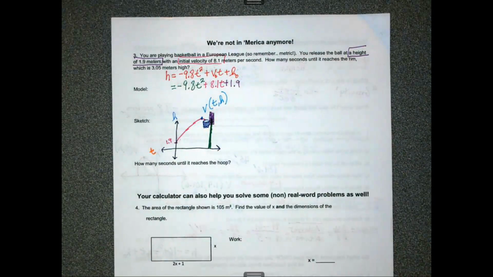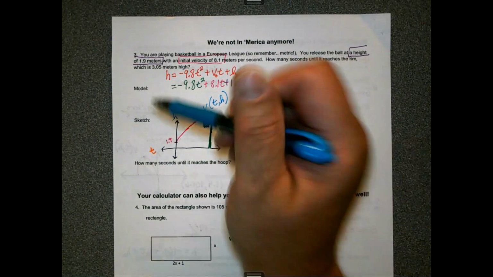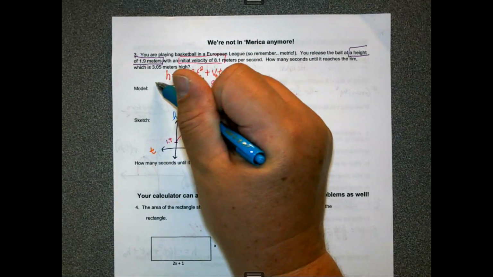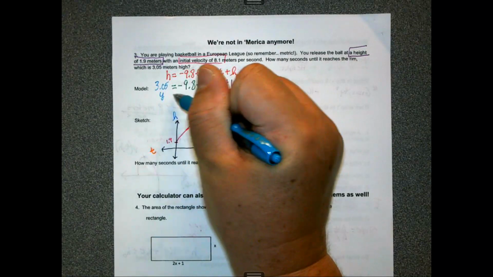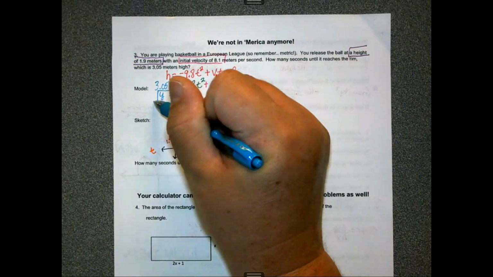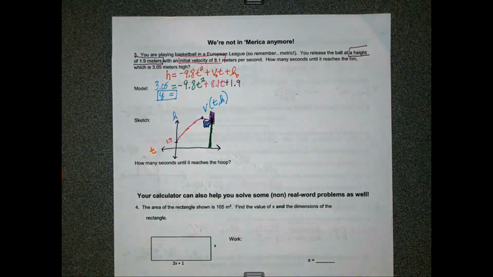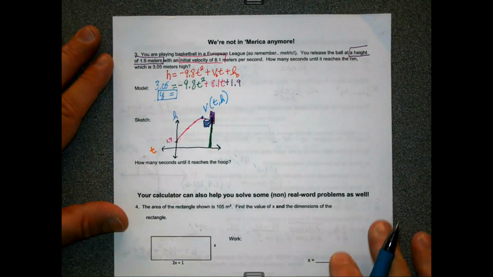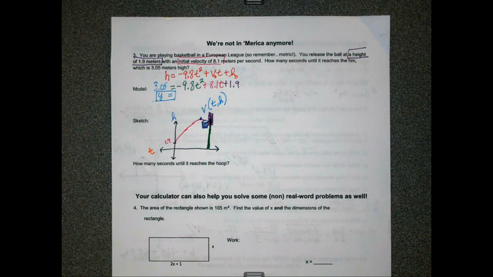Now, they give us the rim height, but we're not really going to need it for this problem because we've been putting this in the calculator, right? That height is 3.05, but we're going to use the y equals key anyway. So we really don't need to put that 3.05 in there. If we were to do this manually, algebraically I should say, we would need that 3.05. All right, I have everything I need. Now the fun begins.